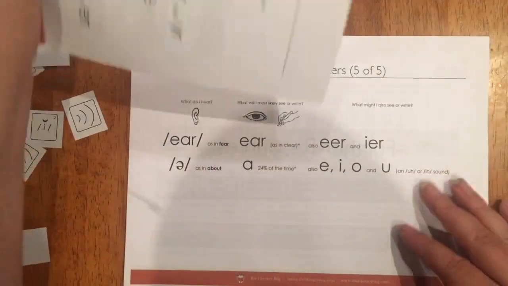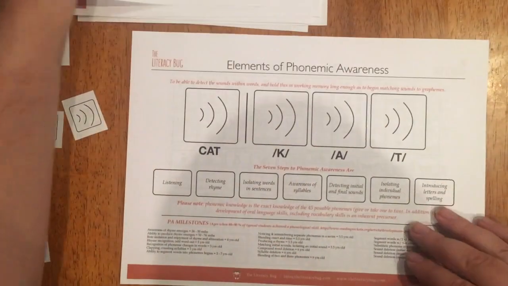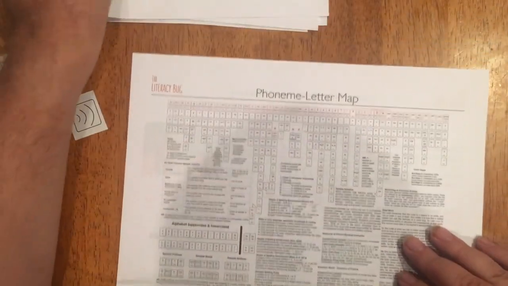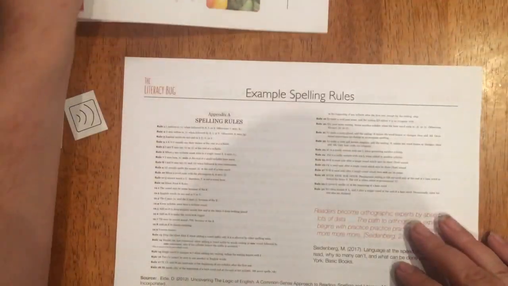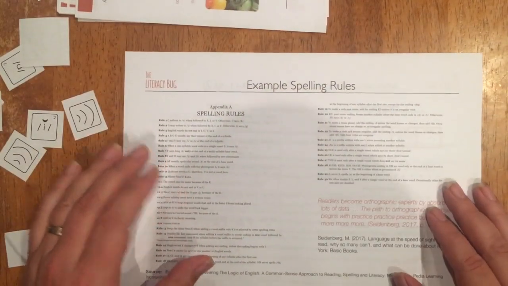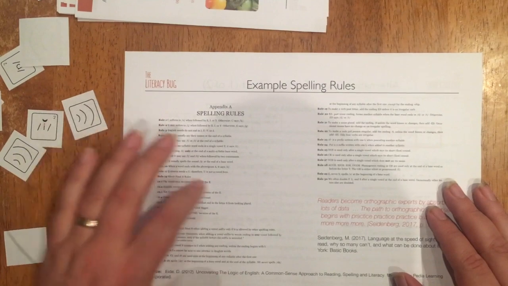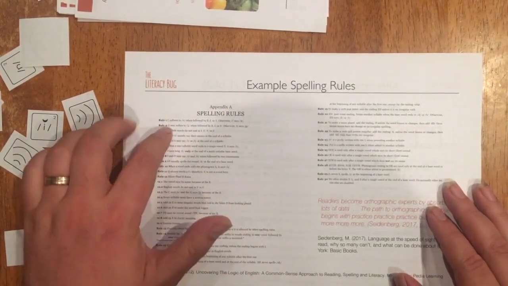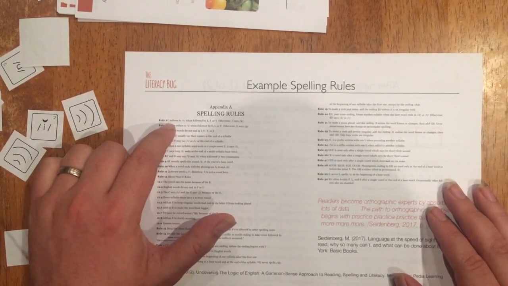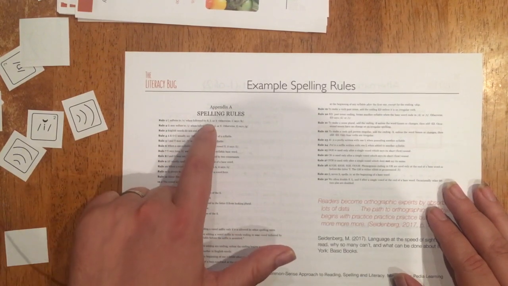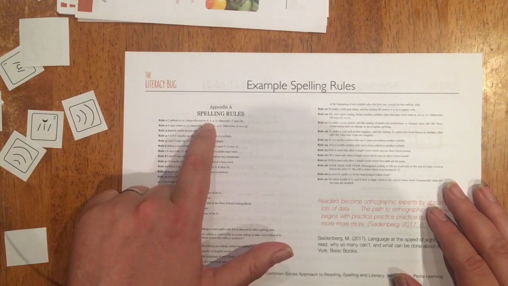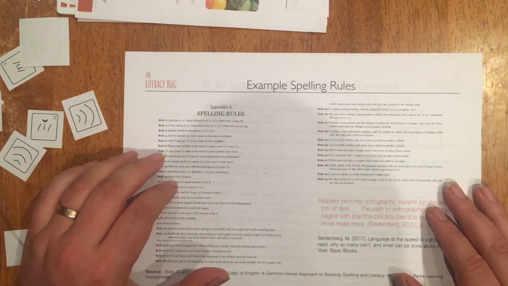And the one thing I will point out with this resource that can be quite valuable is it has an example right here of spelling rules that a learner would have to go through: I see the letter C, but it's in front of an E or an I, so that means it's making the S sound as opposed to the K sound.